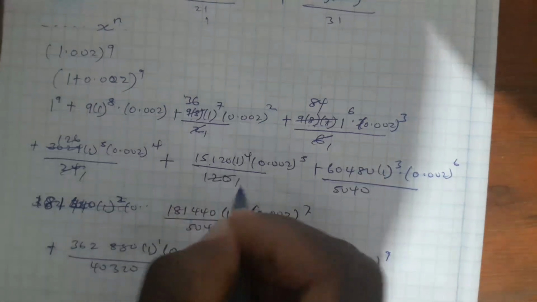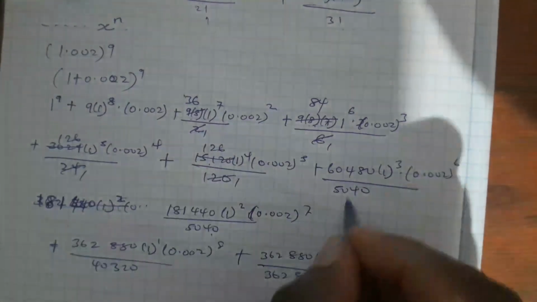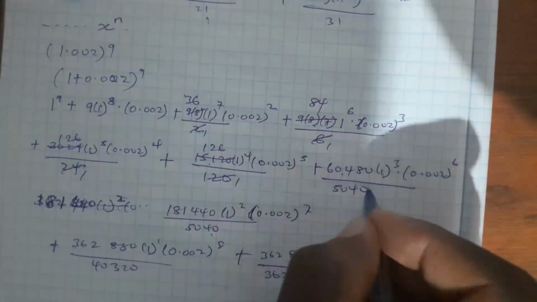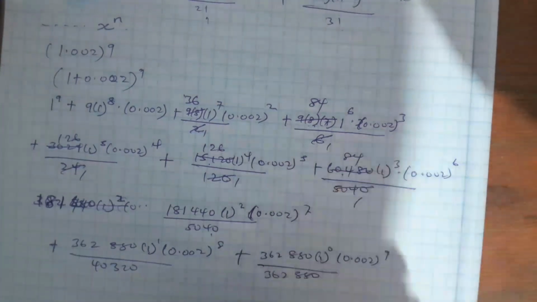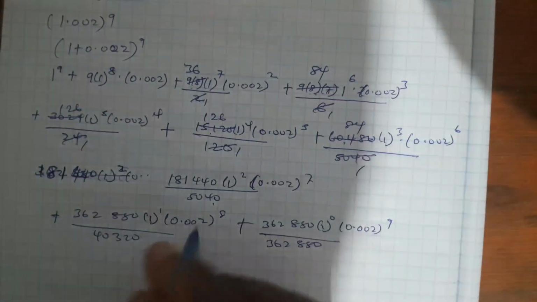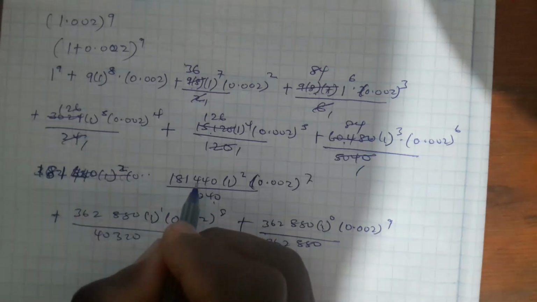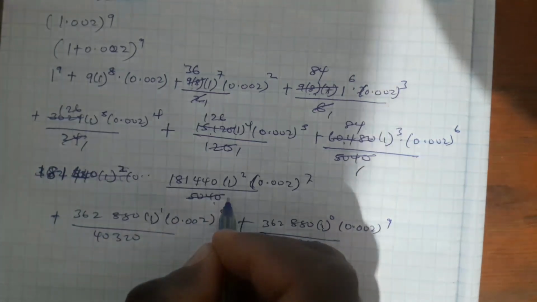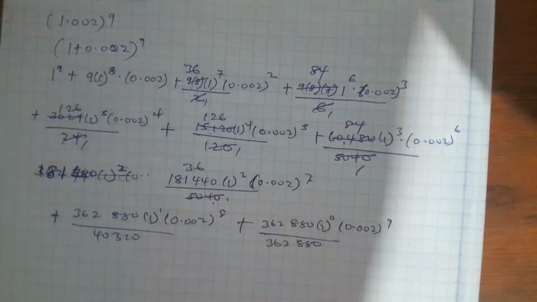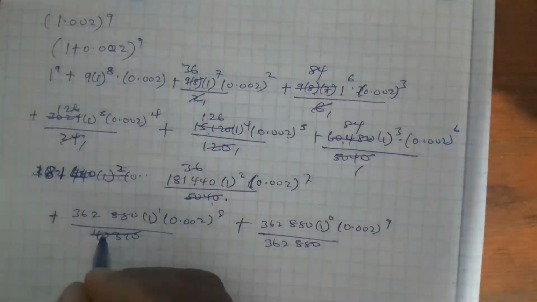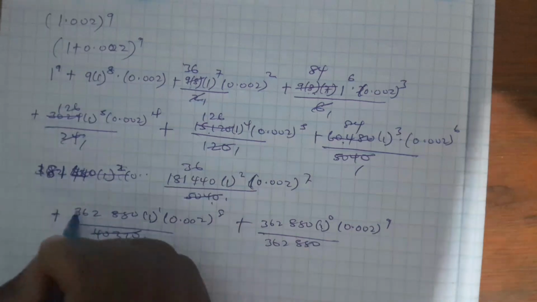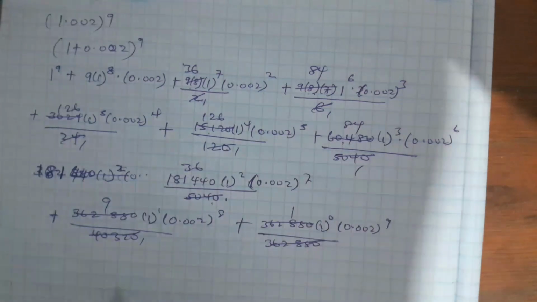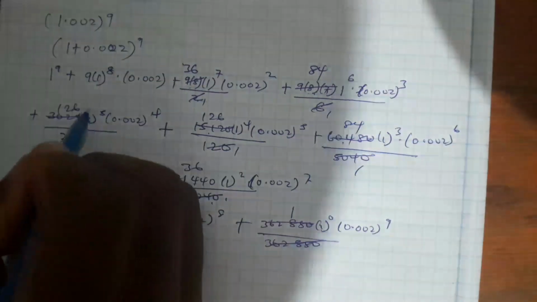Divide by 120, here you will have 126. 60,480. Divide by 720, here you will have 84. You have 181,440. Divide by 5,040, you will have 36. Continue, 362,880. Divide by 40,320, you will have 9. And here you will have 1. Now you work out all this, and then you see what you have.